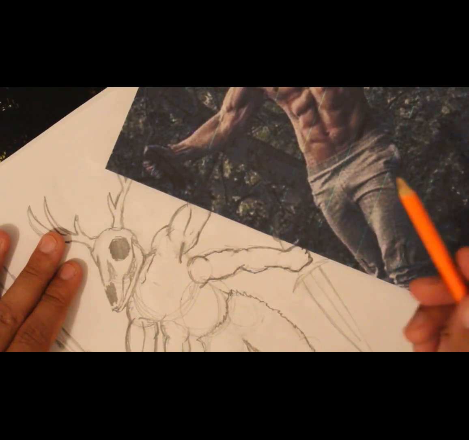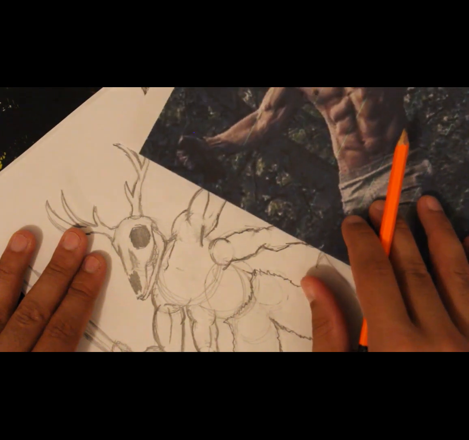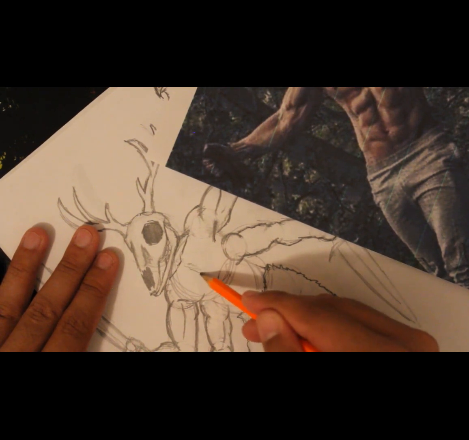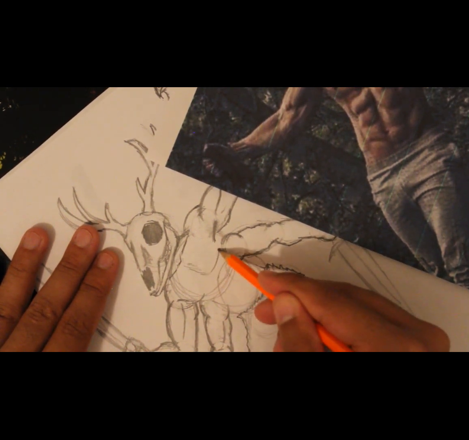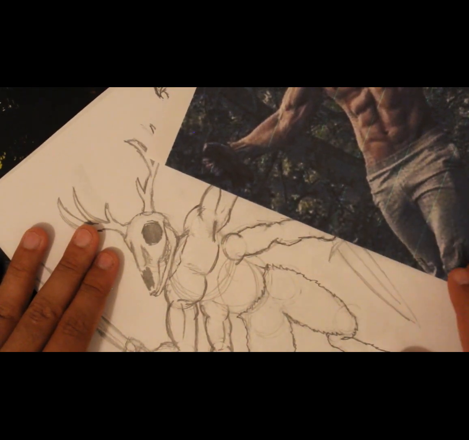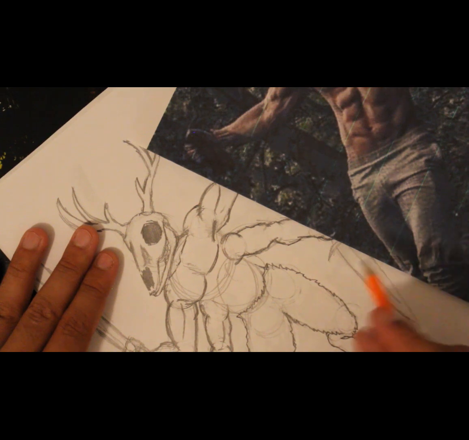Collarbone. Am I on camera? Yes, I am. I'm not going to go through all the trouble of making all these little detailed abs.